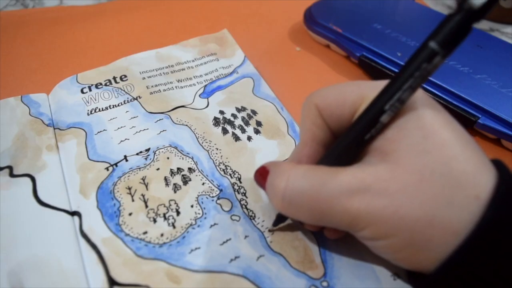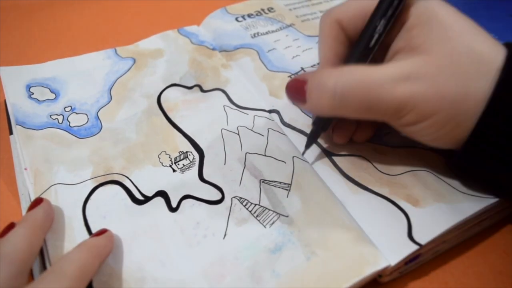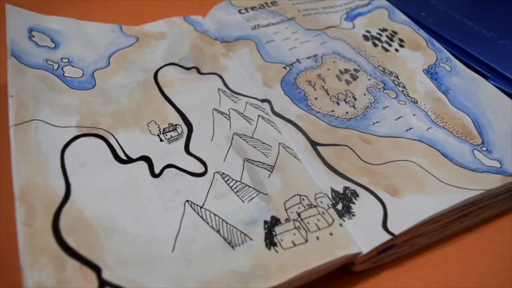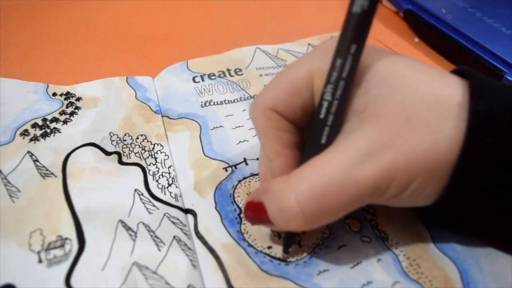I think the little illustrations really finishes it off and brings it all together. And what I really like about this word illustration in particular is the fact that the word map is kind of hidden. It doesn't stand out too much, but it's still there.